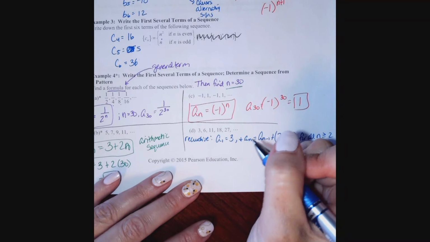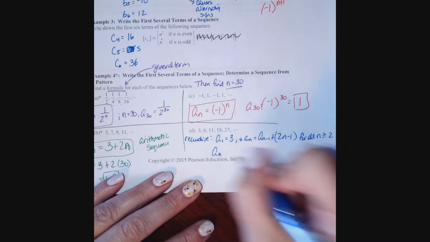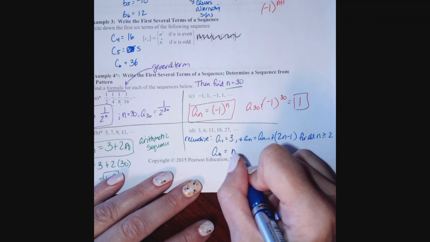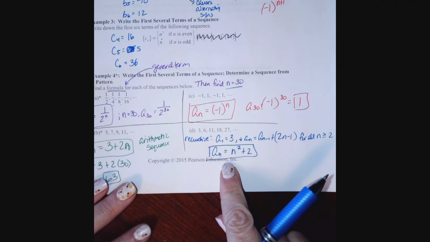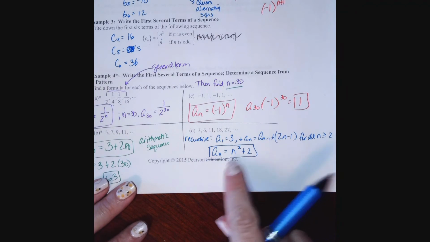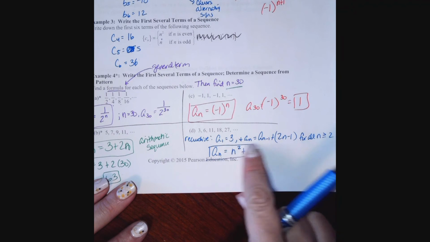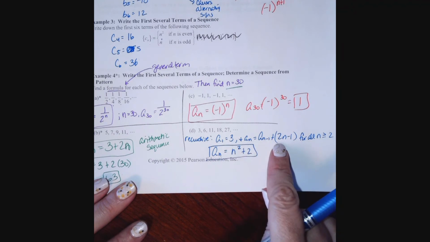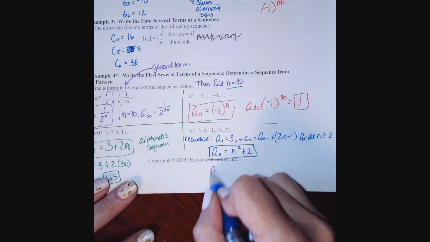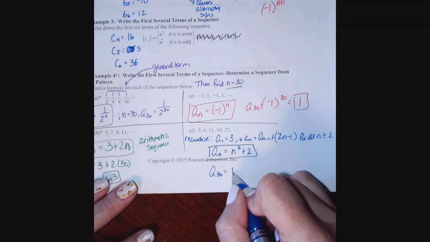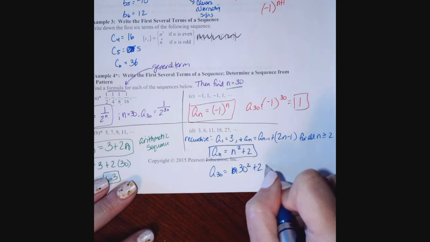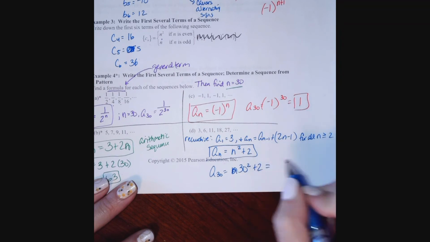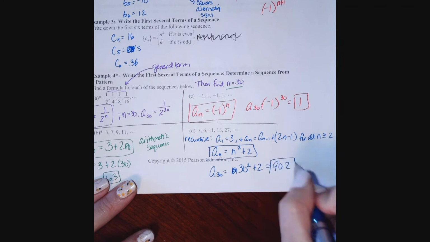Another group came up with a general term that was not recursive. They said, okay, we can just do a sub n equals n squared plus 2. So this is the one that we want to use to find the 30th term. If we use a recursively defined general term, we have to find all 30 terms to get to that 30th term. To use this one, we just plug in 30 for n. So we have 30 squared plus 2, which, 30 squared is 900, so that is 902.